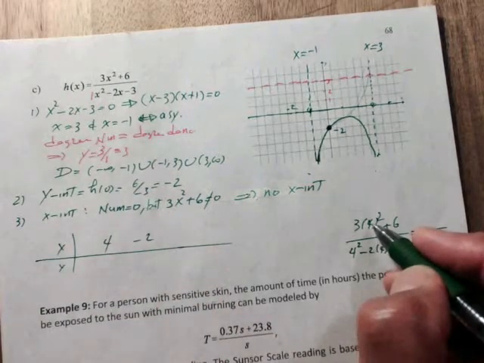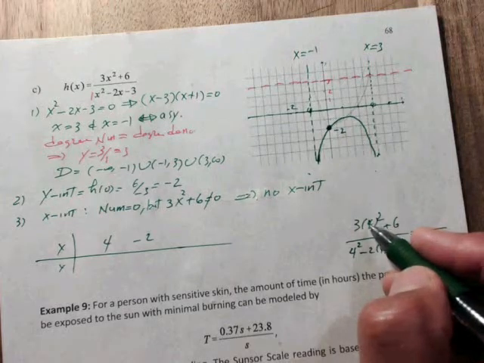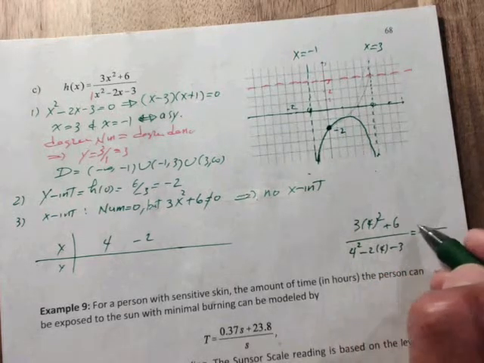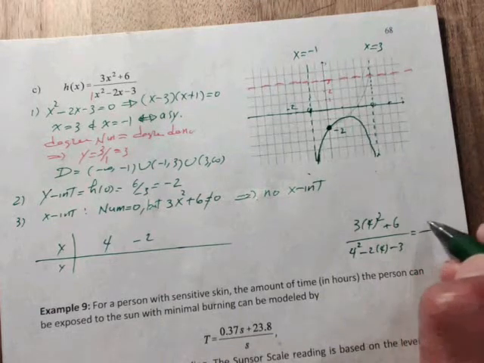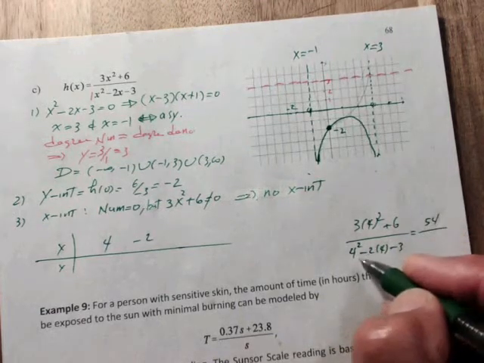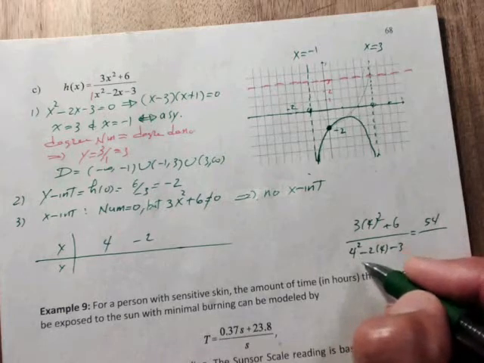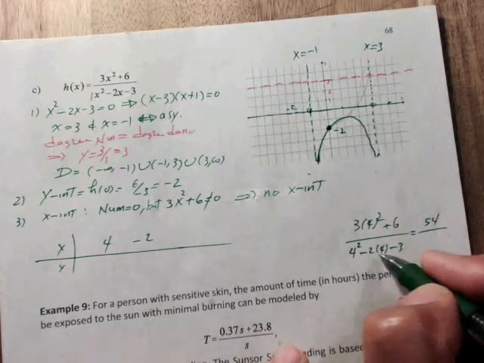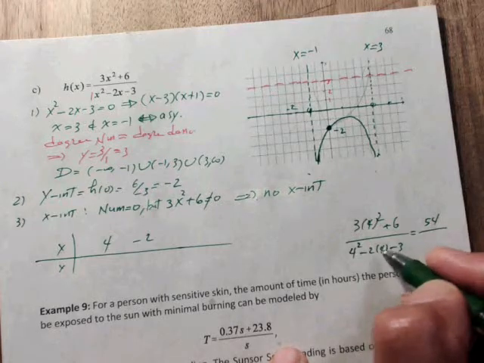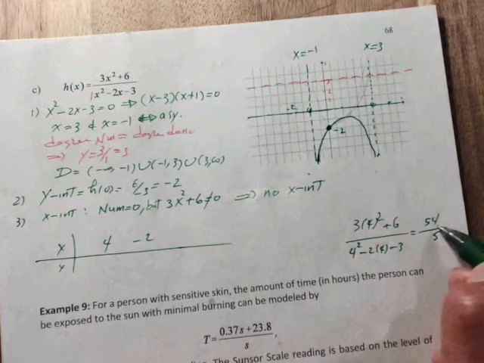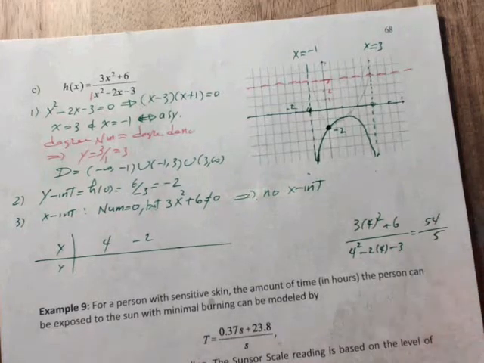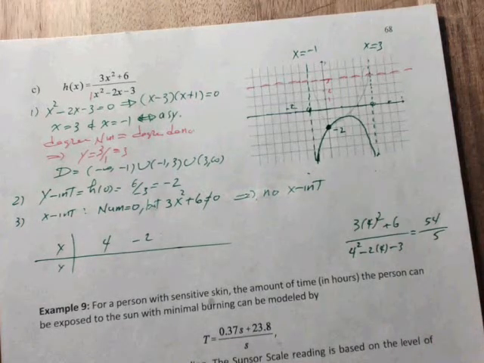4 squared is 16. 3 times 16 is 48. 48 plus 6 is 54. Over 4 squared is 16, minus 8 is 8, minus 3 is 5. So 54 divided by 5, what is that? 54 divided by 5 is about 10 point something, okay? So let me see if I did it right.